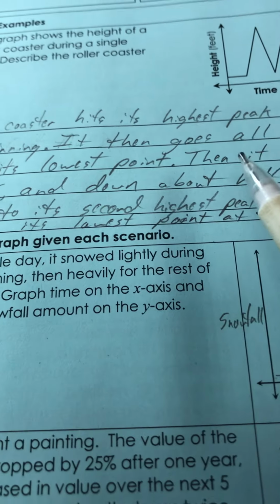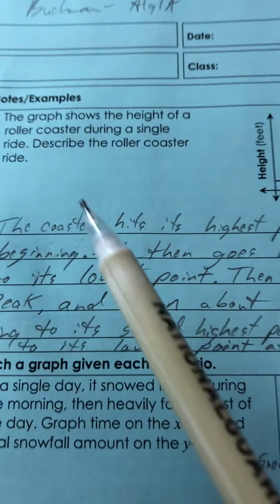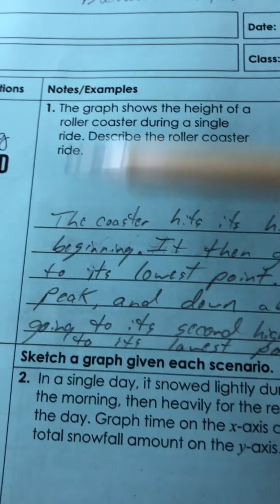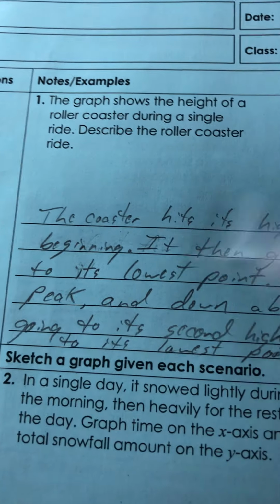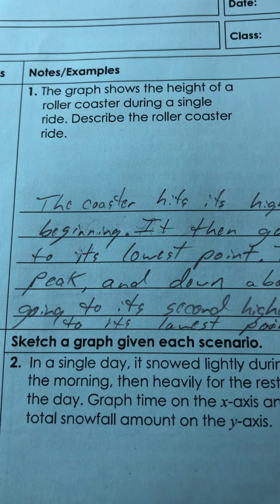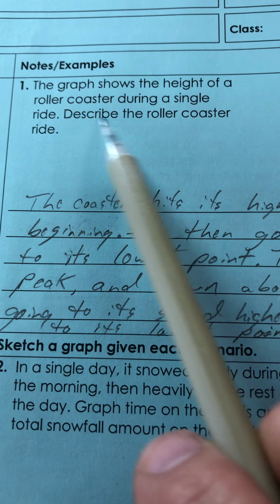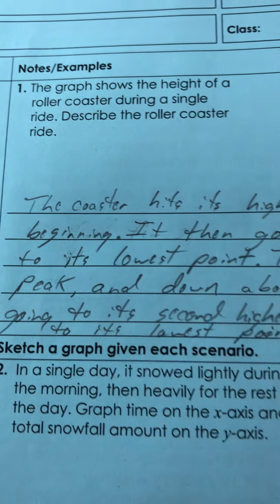We're looking at the real world graphs activity. I don't know if you missed this in class, it's probably a lot better from in class, especially number 1. But let me just go through this in case you missed it. The graph shows the height of a roller coaster during a single ride. Describe the roller coaster ride.